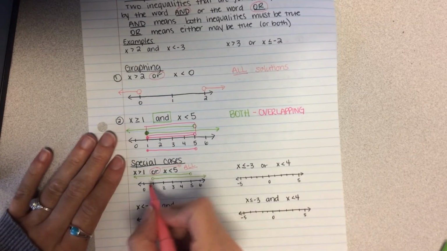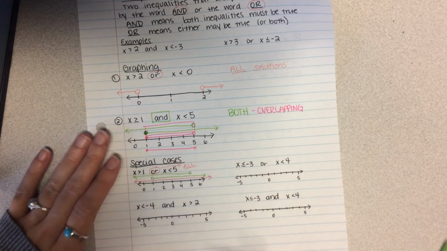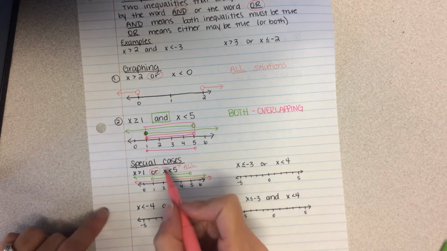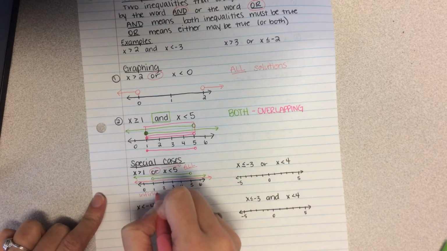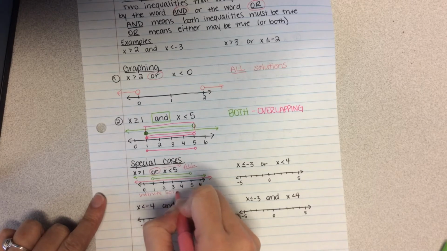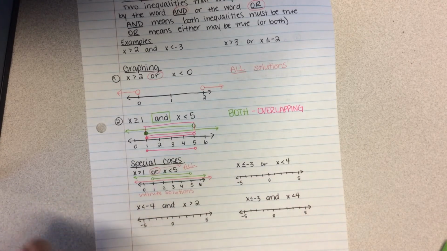So in this case, all of my solutions happen to be the entire number line. So this is a situation where you have infinite solutions. Every single number that exists is a solution. You'll also hear that called all real numbers.